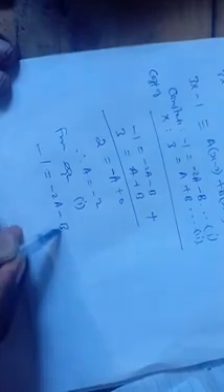From equation 1, negative 1 equals minus 2a minus b. So minus 1 equals minus 2 times minus 2, minus b. That is minus 1 equals positive 4 minus b.